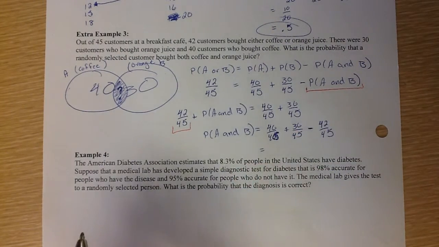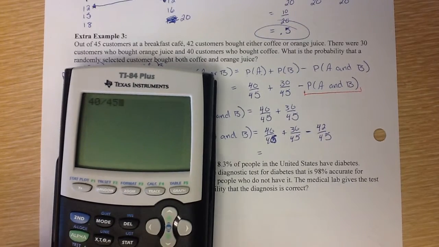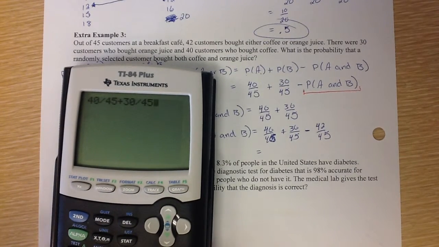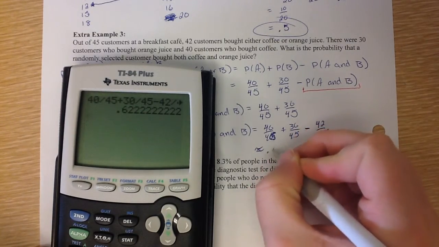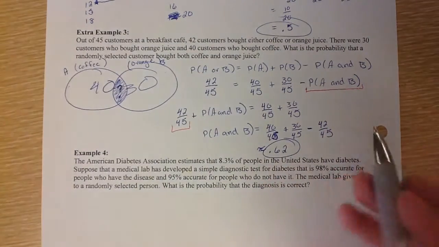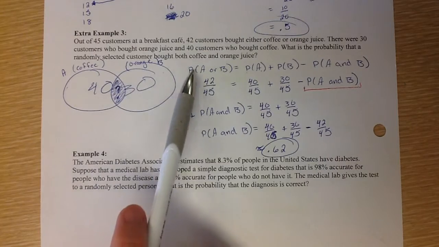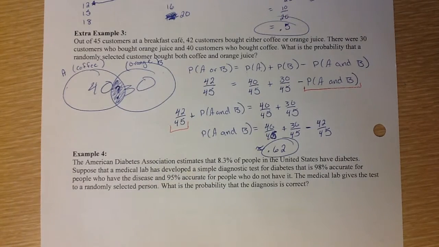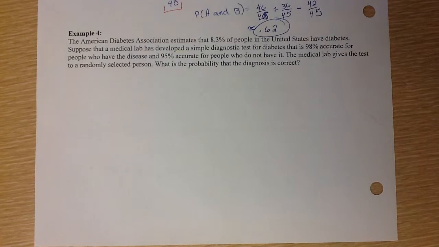So when we work that all out, we'd get, let's see, 40 out of 45 on our calculator, plus 30 out of 45, minus 42 out of 45, gives me approximately 0.62. So the probability that a randomly selected customer, out of the 45 customers that had breakfast at this cafe, bought both coffee and orange juice is 62%. All right.